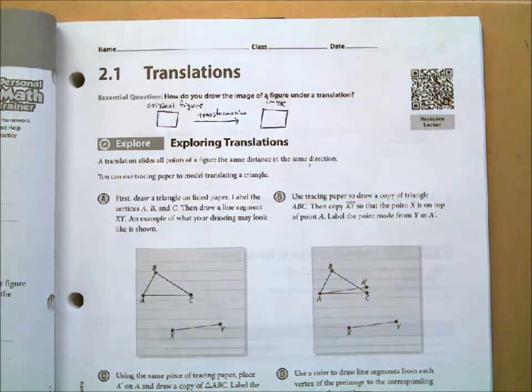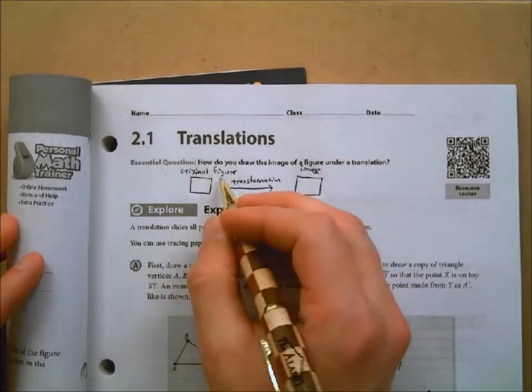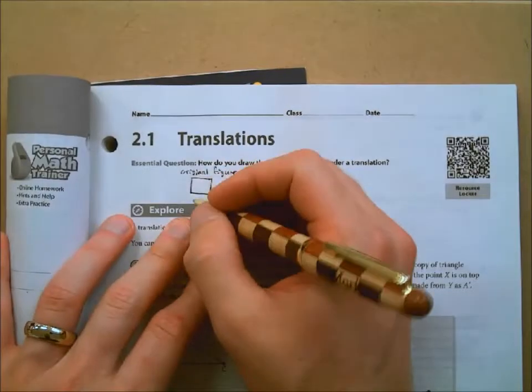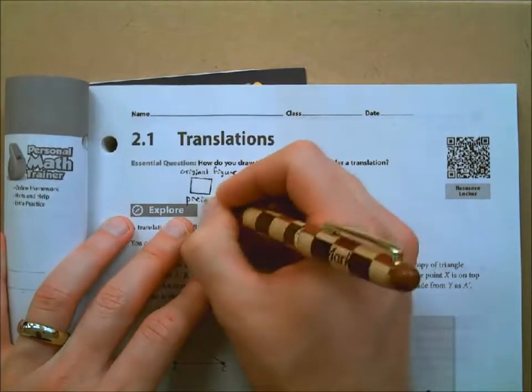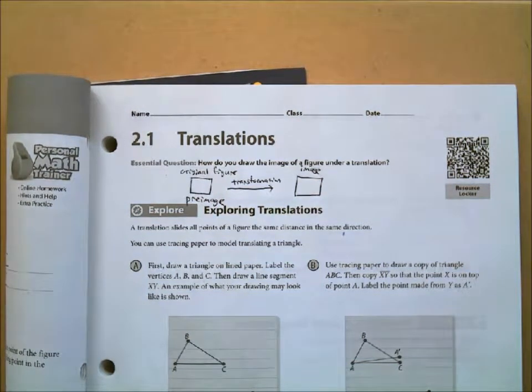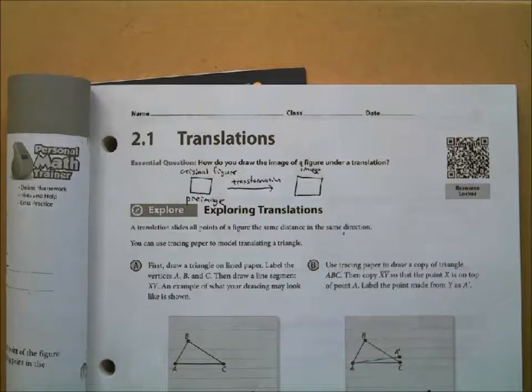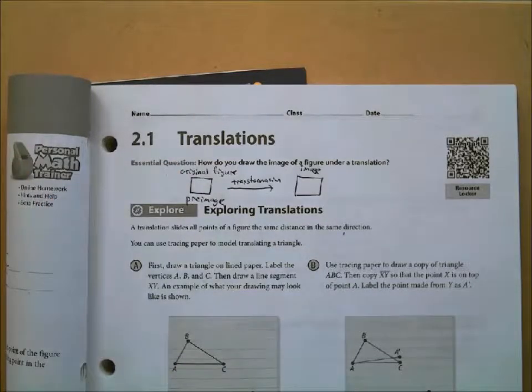So we start with the original figure, a transformation occurs, and we get its image. The original figure sometimes is confusingly called the pre-image. I think it's super confusing to call it the pre-image, but that's the way it is. So it's either the original or the pre-image, and then the image.